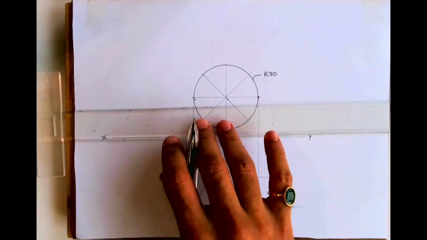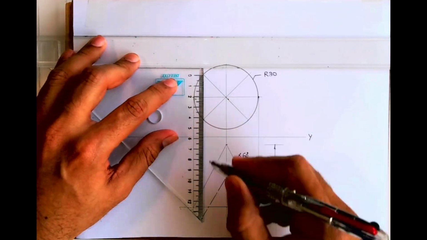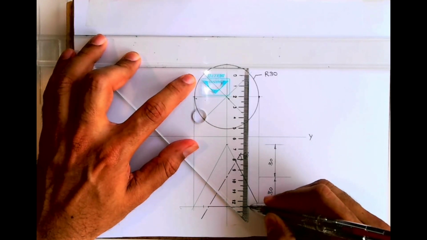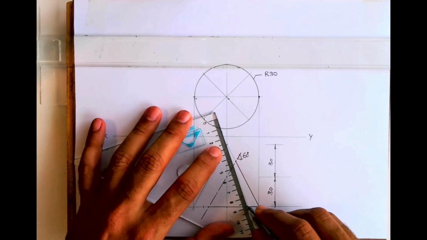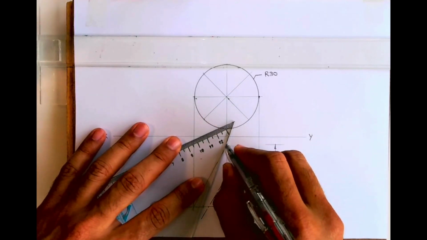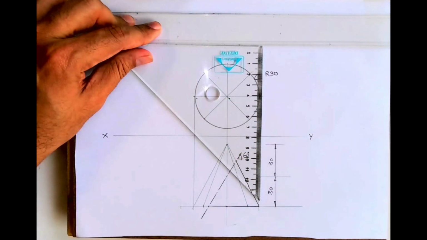After that we'll draw the generators. See, these lines we will draw in the front view, and we'll draw the generators. After that you take 45 degrees.